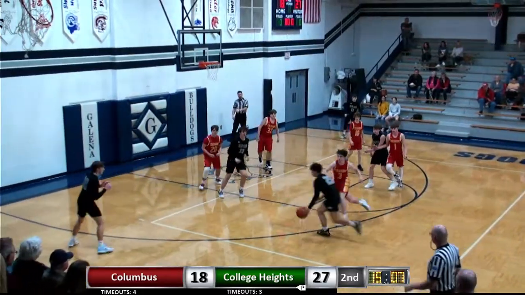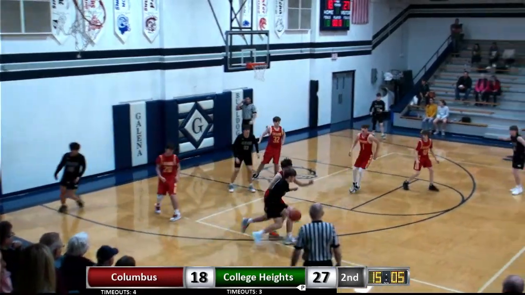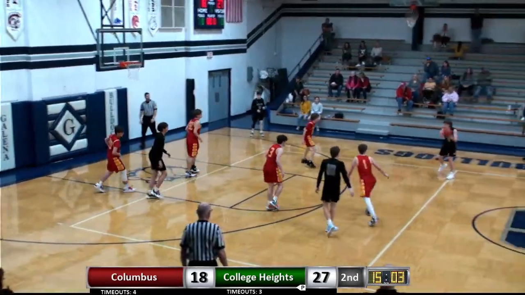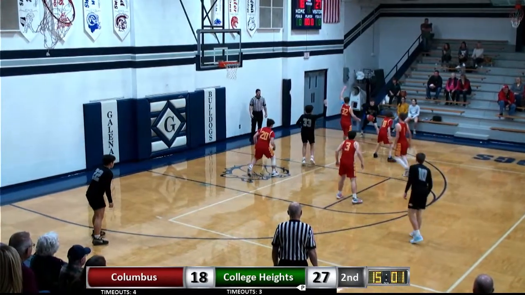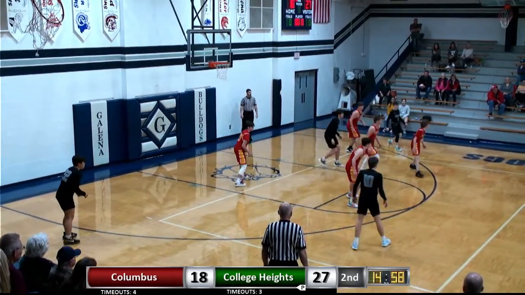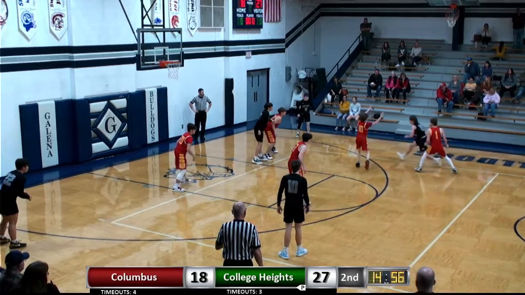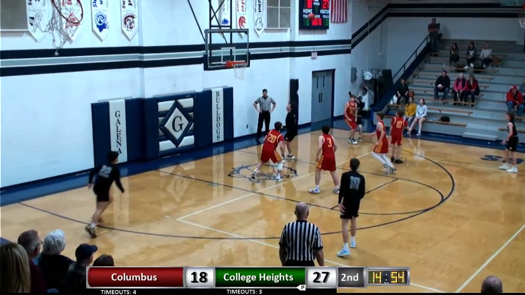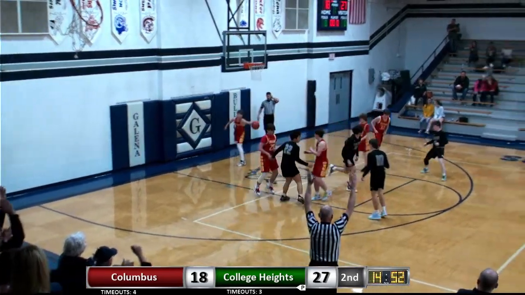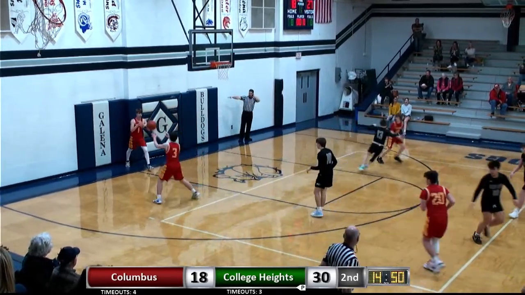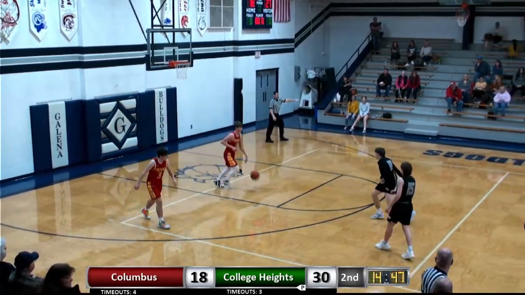up into the front court. Dahl over to Decker. Decker drives back to the middle, swings it to Miller. One more to Anderson. Anderson looking for the entry, nothing there. Miller resets up high. Into the corner for Anderson, he's ready to shoot, and he nails another three. Cougars are hot from three today, 30-18 now the score.